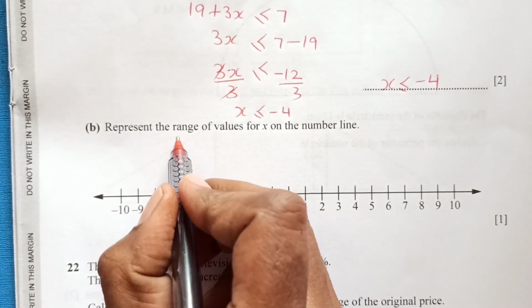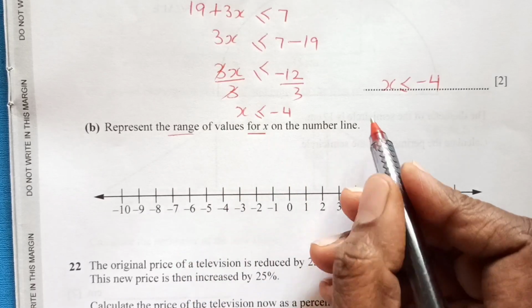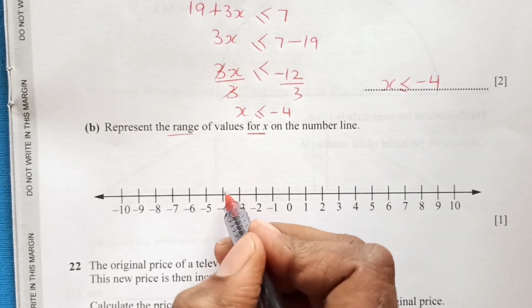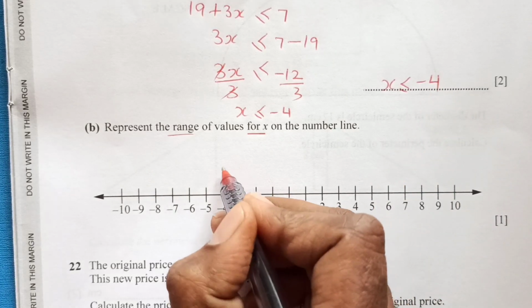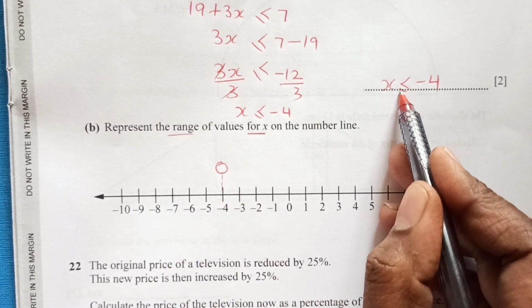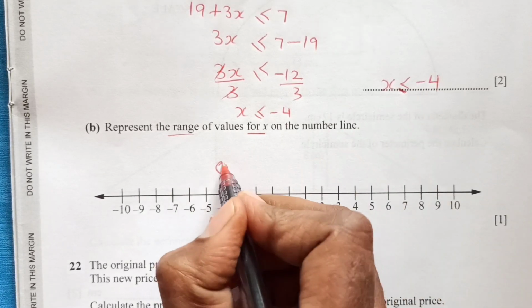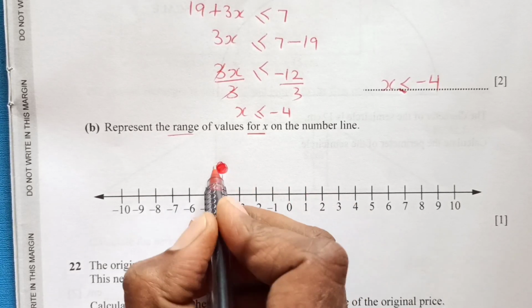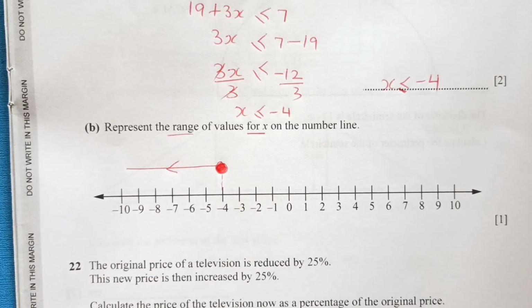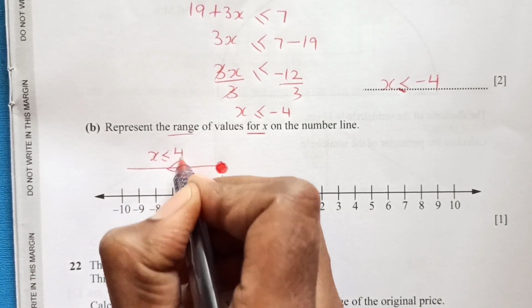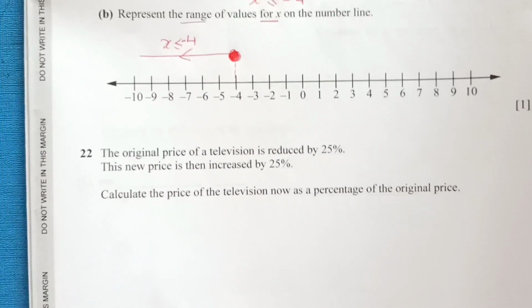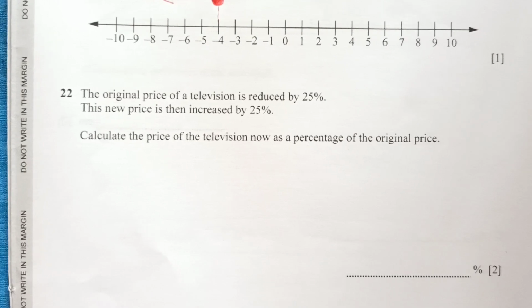Now represent the range of values for x on the number line. So we need to represent this range on the number line. Less than or equal to negative 4. Negative 4 is here. So this is the negative 4 sign. We will put a circle for that. And there is an equal sign, so that means this point is included. So we are going to shade this circle. And all the values less than this on this side. So this will be represented by all these ranges, x less than or equal to negative 4.